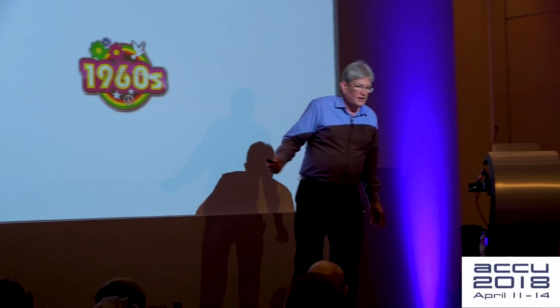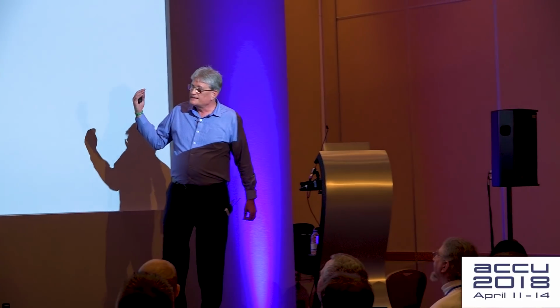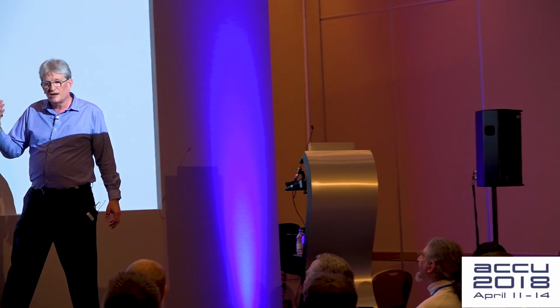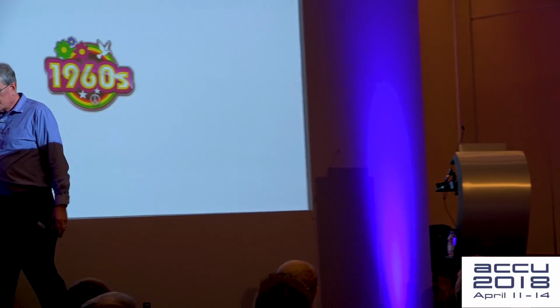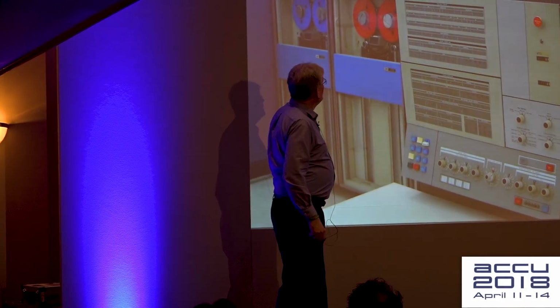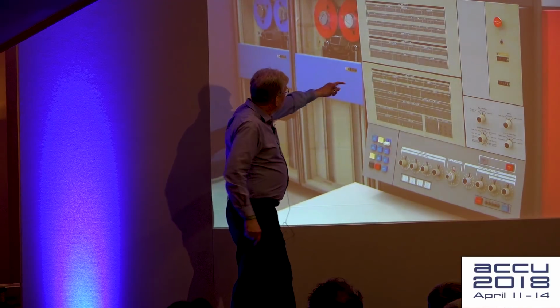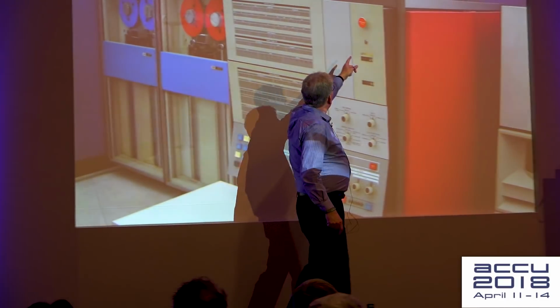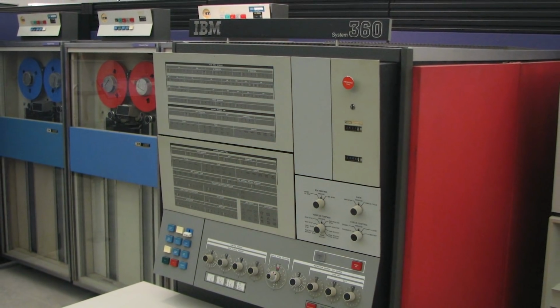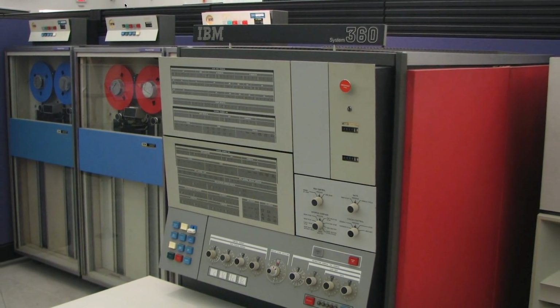But then in the 1960s, IBM, already the leading manufacturer of computing hardware at the time, released a product that firmly established themselves as dominant in the industry. It was an incredibly successful product, and it was called the IBM System 360. Those of you in the front row might notice this big red dot there. Do you know what the big red dot is? Does anybody know? It's the big stop button, right?